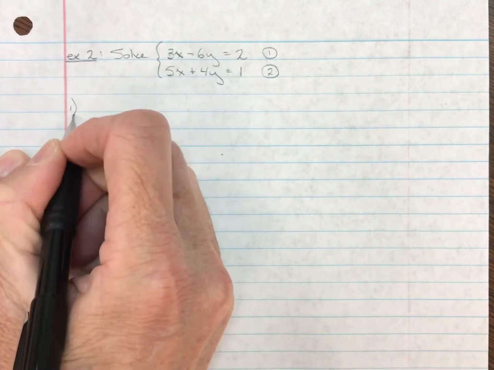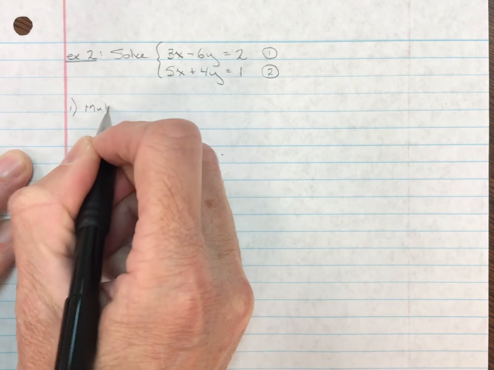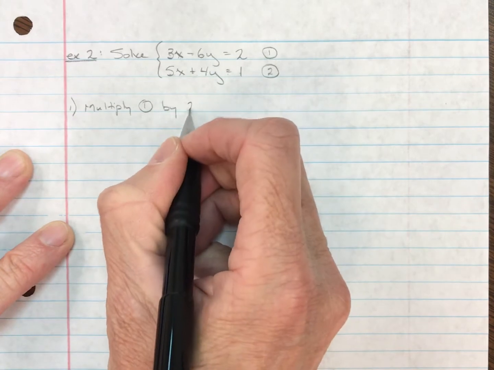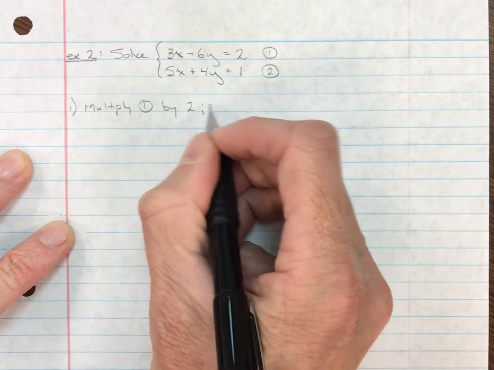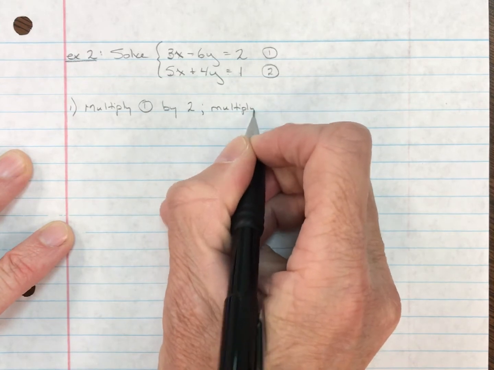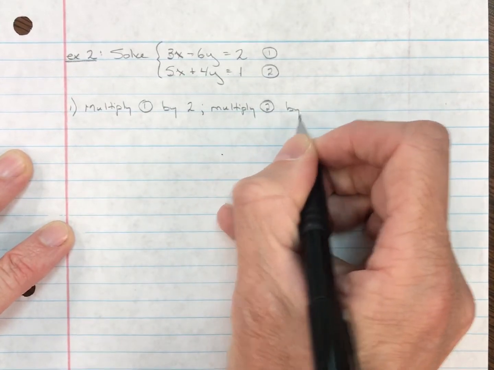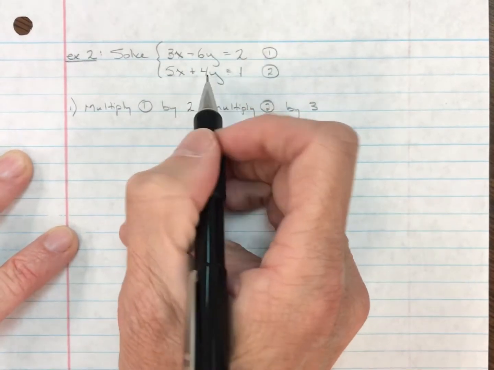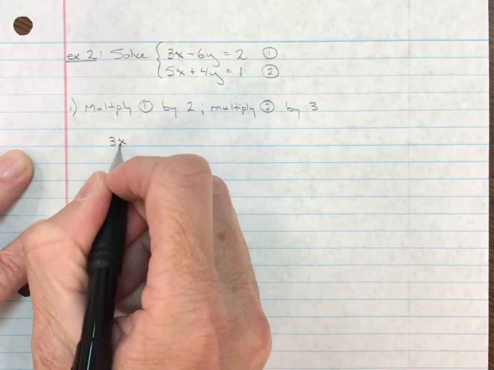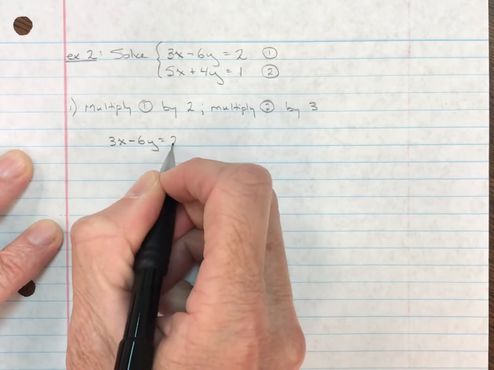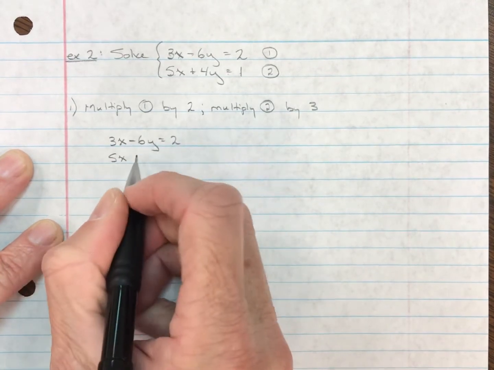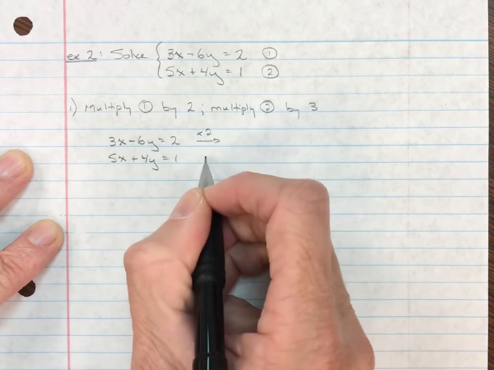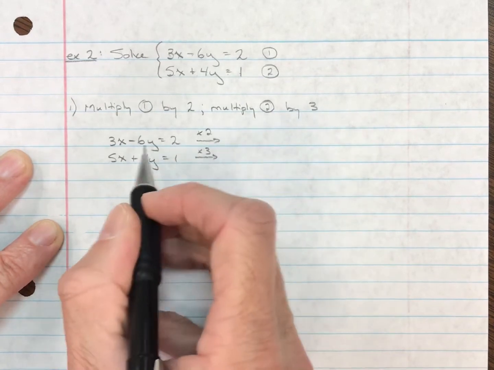So I'm going to multiply equation 1 by 2. And I'm going to multiply equation 2 by 3, because I'm going to get my y's to be opposites in this case. Okay, so let's copy down the original. I'll multiply this one by 2, and this one by 3. Again, I'm focused on my y's.